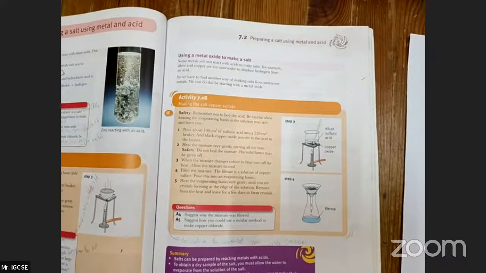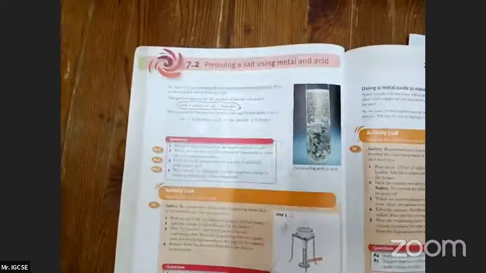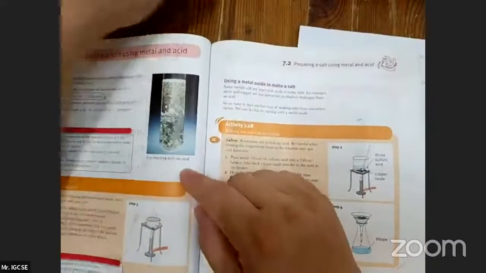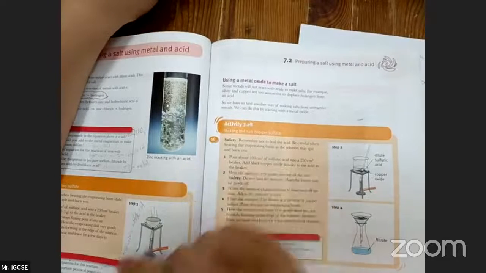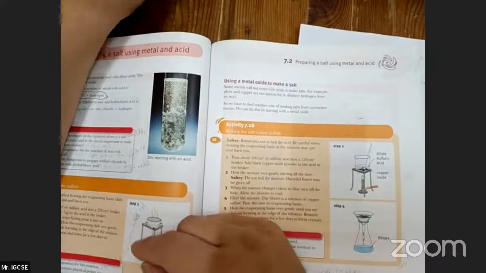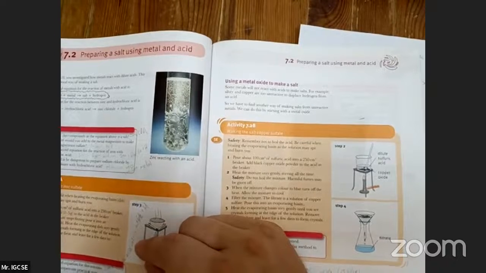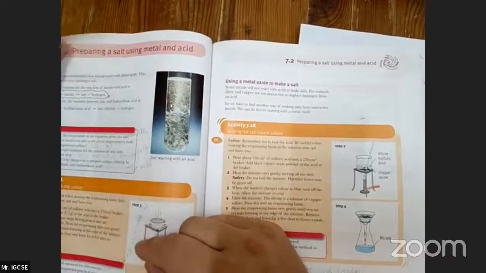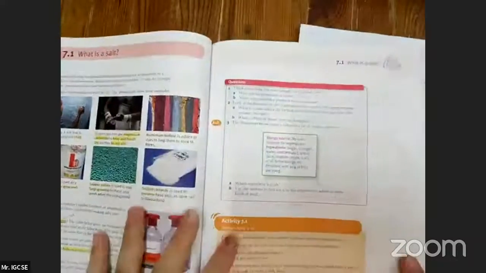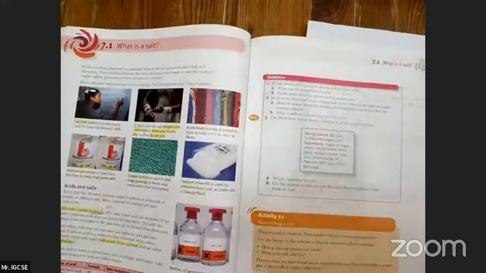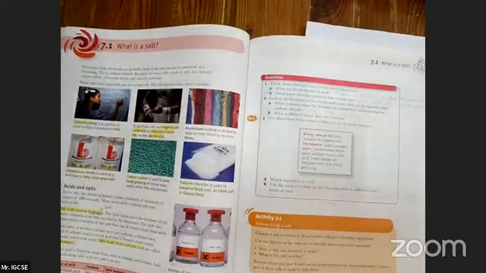Okay, let's see. If somebody likes this topic, allow me to get a book for you to refer to.